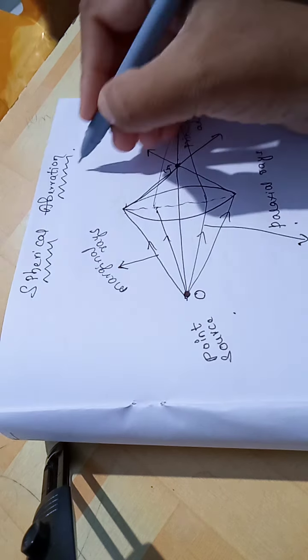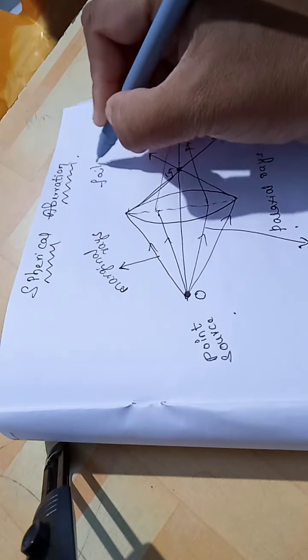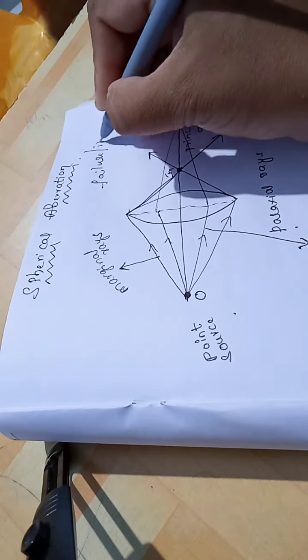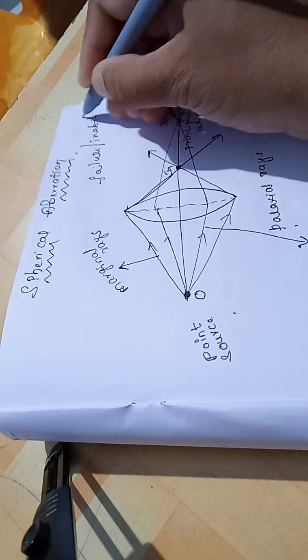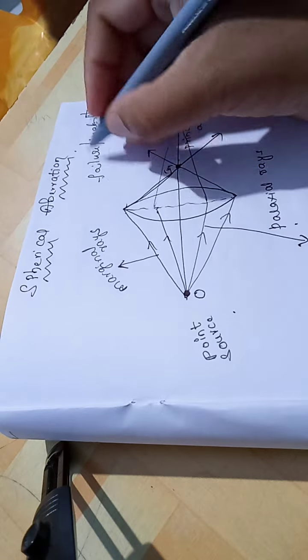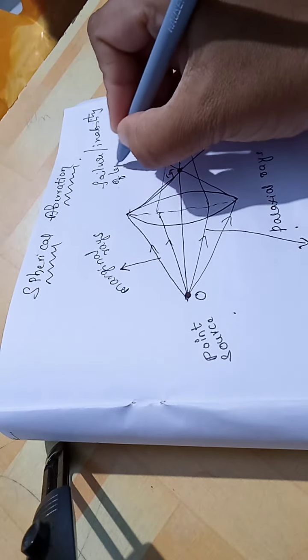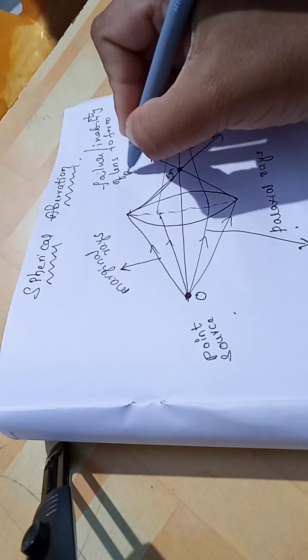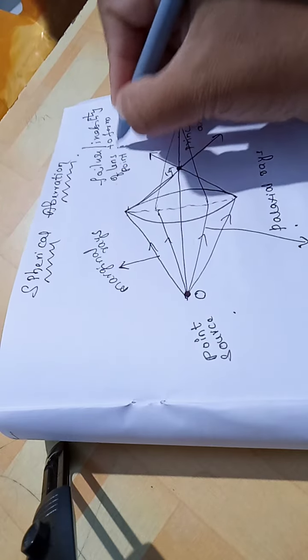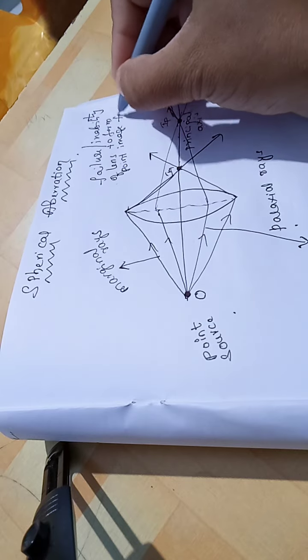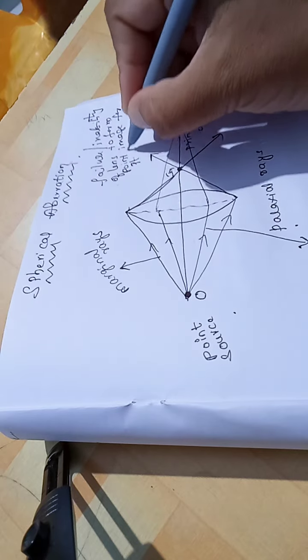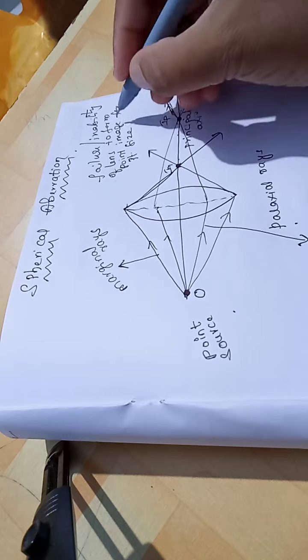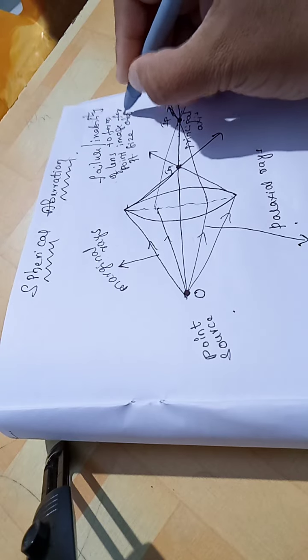This failure or inability of the lens to form a point image for a point-size object, we call spherical aberration.